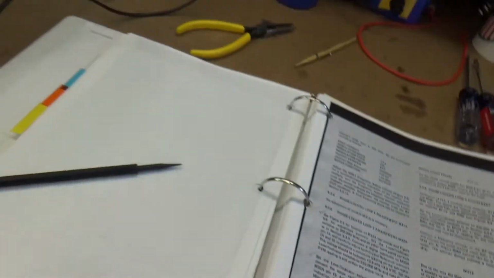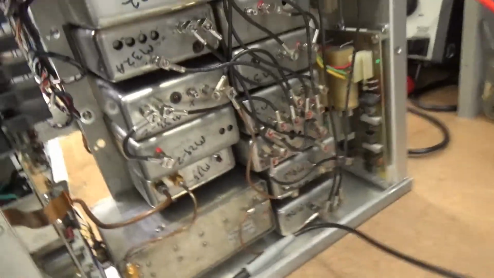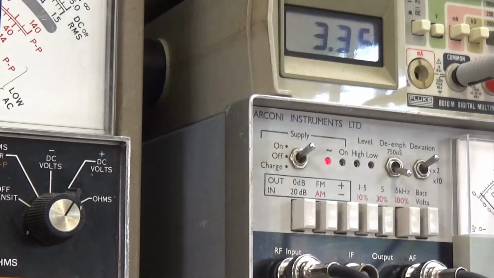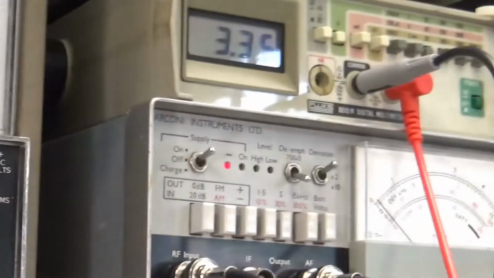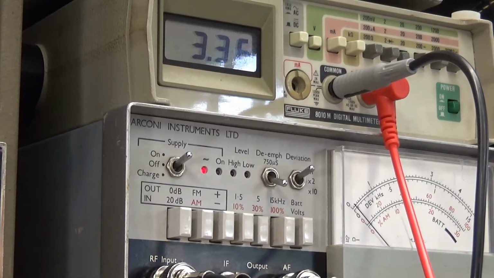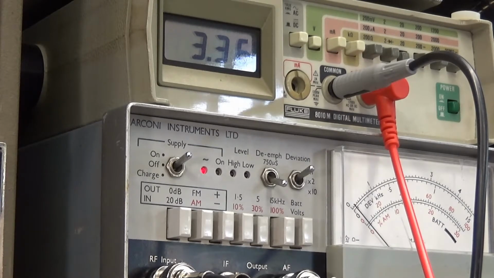So I guess we'll just play with these pots and hope for the best. That way you can just look. Let me mess around with these. Yeah, you can see the meter. Okay, well, here goes nothing. I don't know what I'm doing.